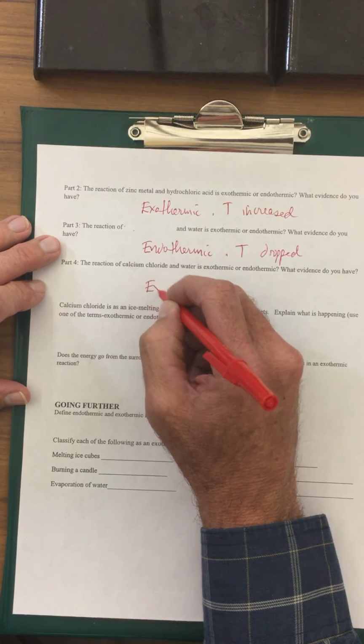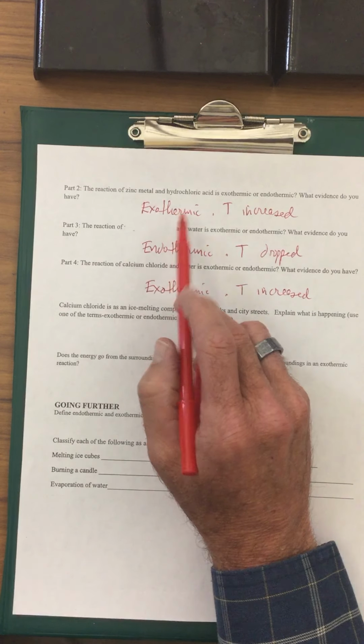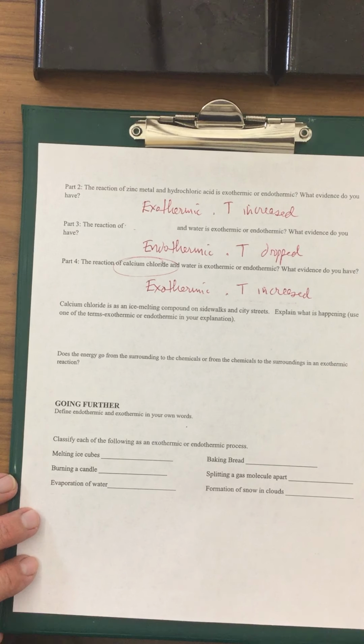So calcium chloride is an ice-melting compound on sidewalks and city streets. Explain what's happening. Use the terms of exothermic or endothermic in your explanation. Well, if you put some of this calcium chloride on top of ice, it's going to react with that water, and it's actually going to do what? It's this right here, calcium chloride. The temperature is going to increase. Just by putting that stuff on top of the ice is going to increase the temperature of the ice. And if it increases the temperature of the ice, it's then going to melt the ice even further.